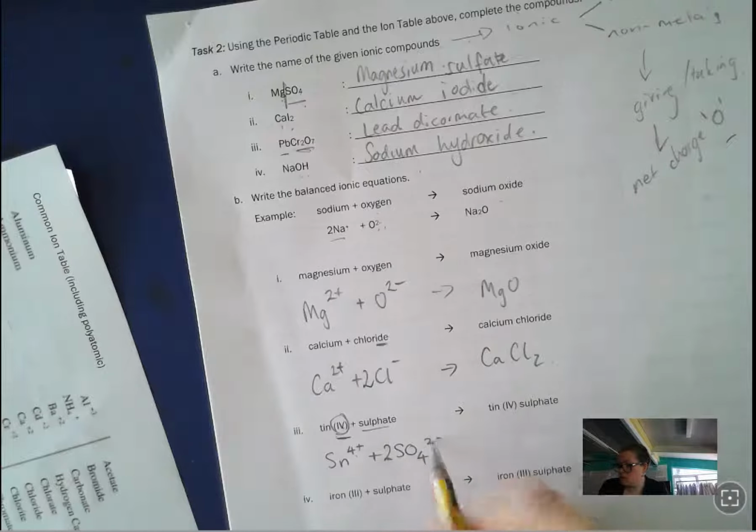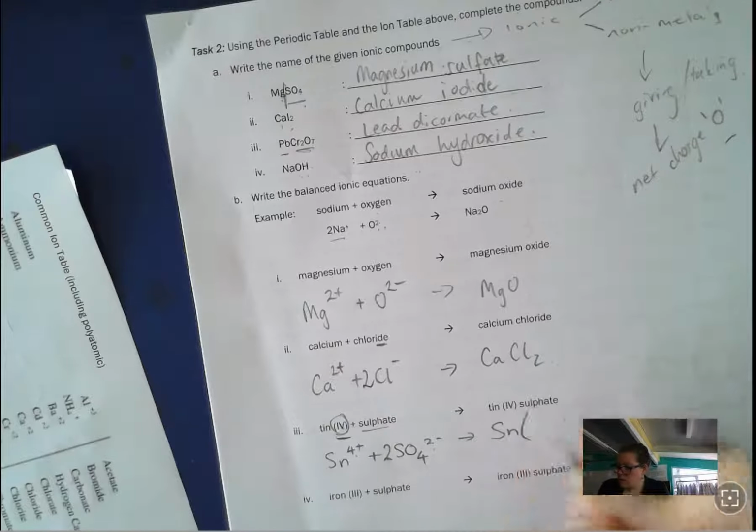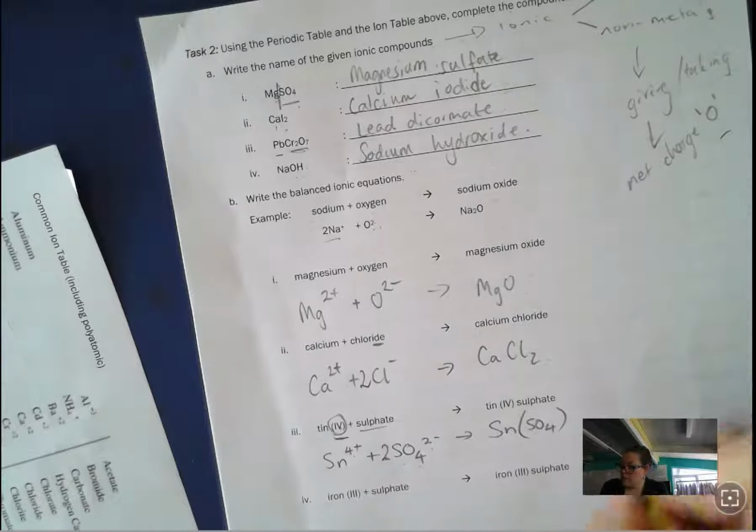So 2 times -2 is -4. That balances out. Now, when we write them, because we've got 2 molecules of this sulfur and oxygen molecule, the sulfate molecule, we have to put it in a bracket and write it as it is, and then how many we have down the bottom.